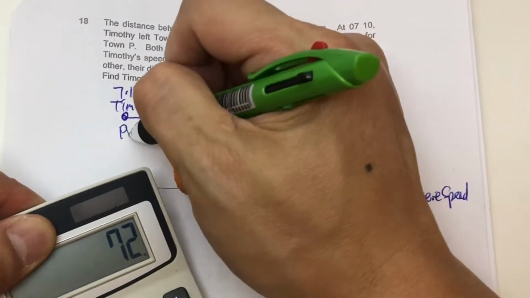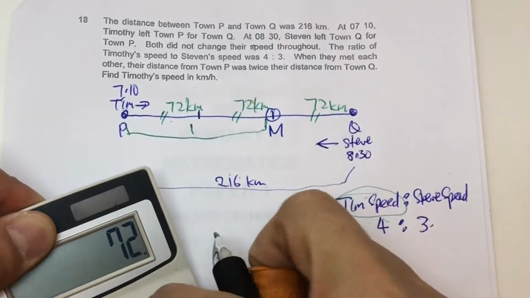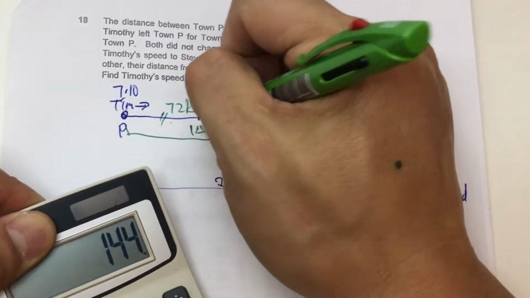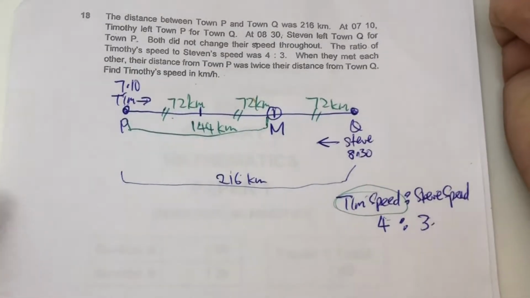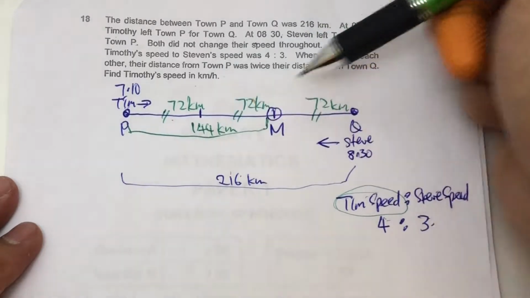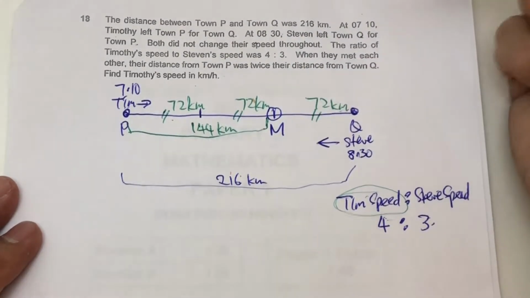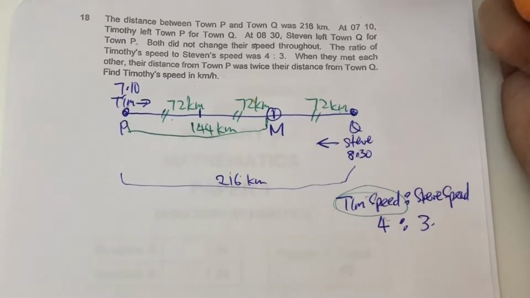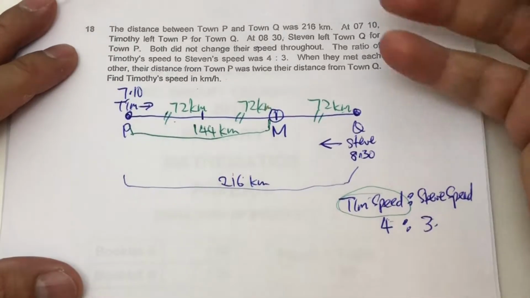This we can write as 72 times 2, 144 kilometers there. So we got Tim traveling 144 kilometers, and Steve traveling to the left 72 kilometers.